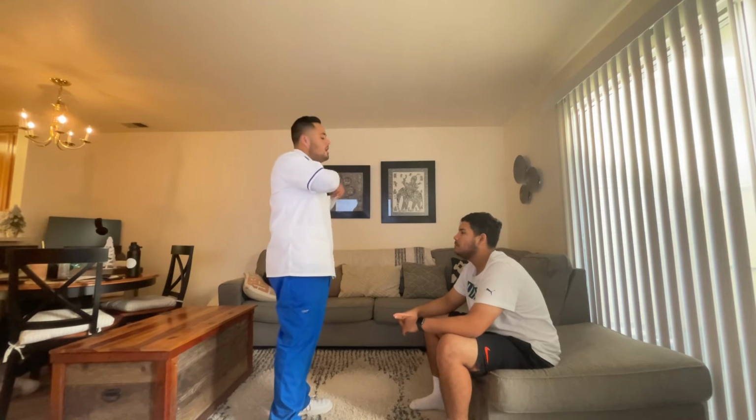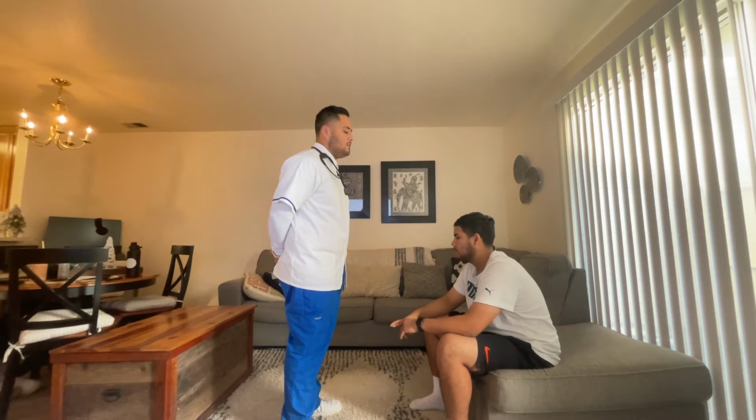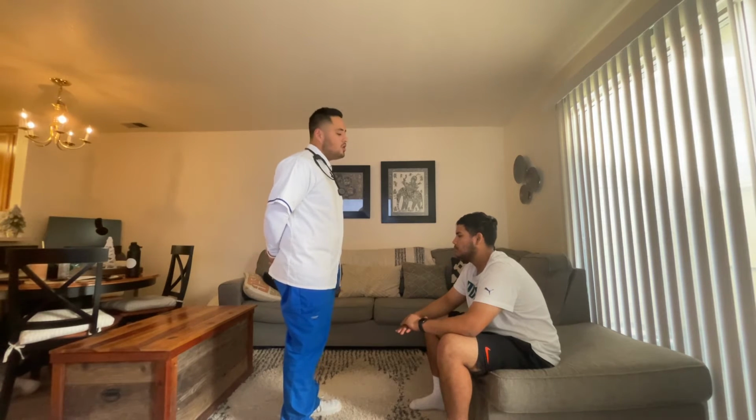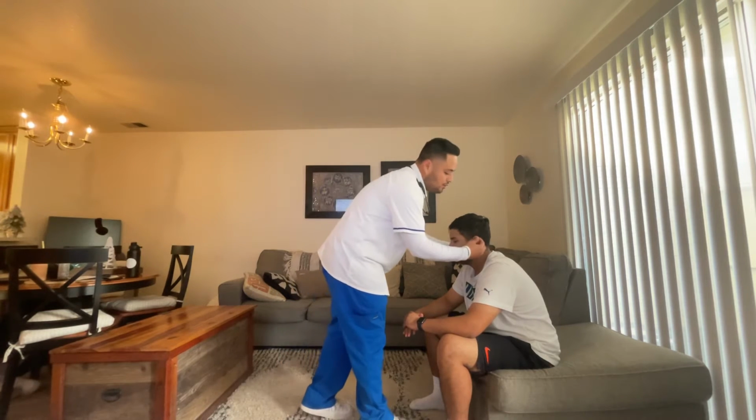Is that okay with you? On inspection of my patient's ears, there's no masses, lesions, drainage coming from the external canal, with no erythema. I'm going to go ahead and touch your ears. Is that okay? Palpating the auricle. The auricle is firm, flexible, with no signs of tenderness.